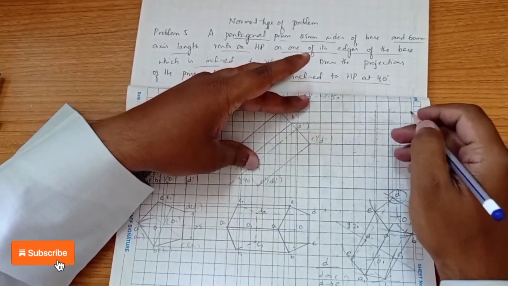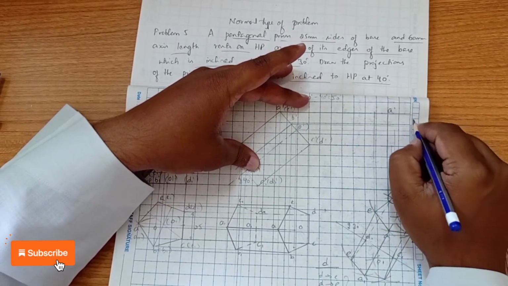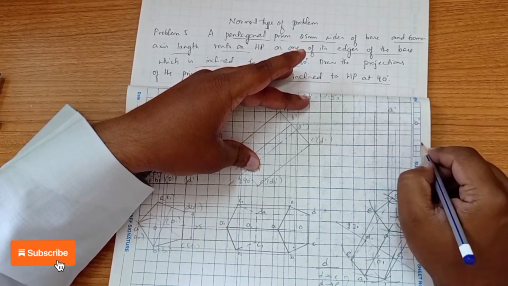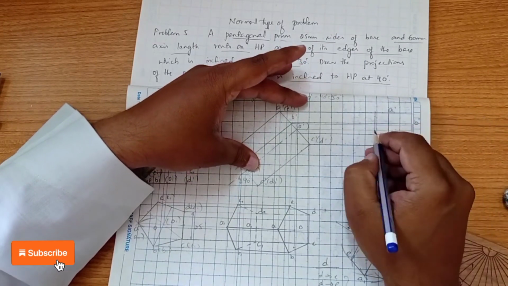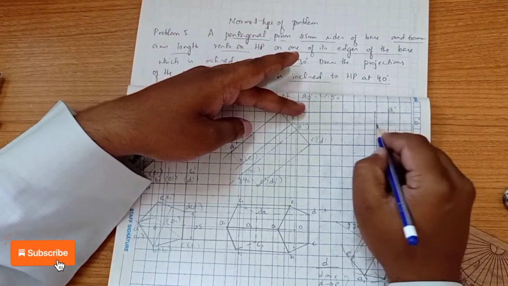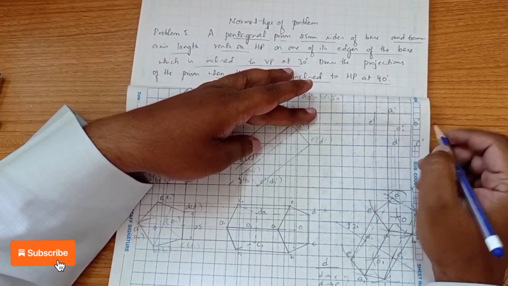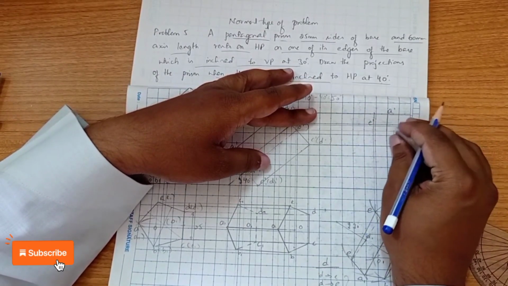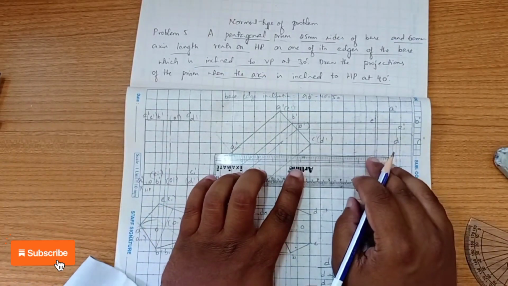So writing down the notations carefully here. Similarly for the bottom face also we write the notations.